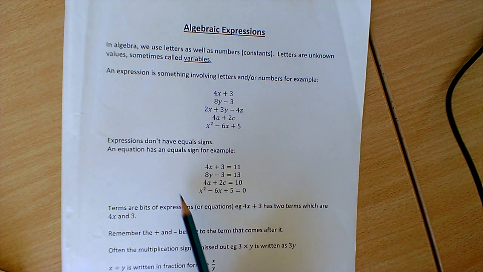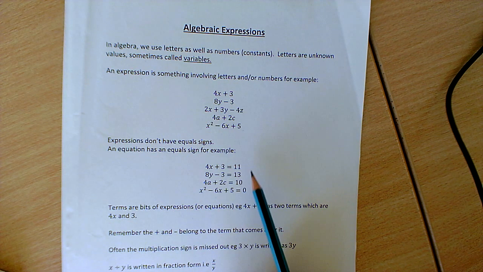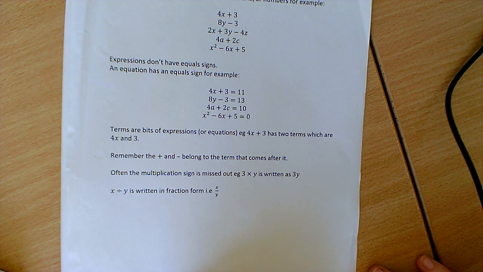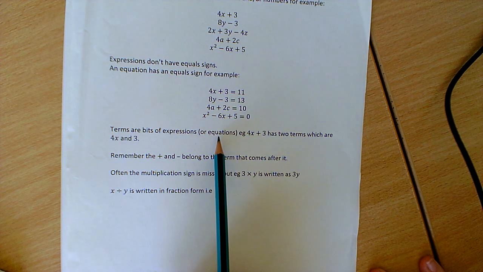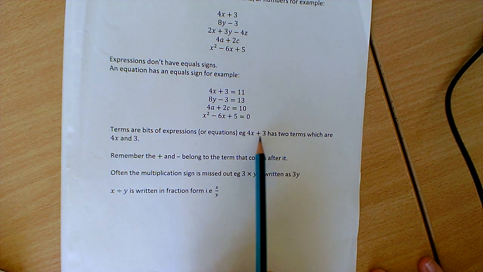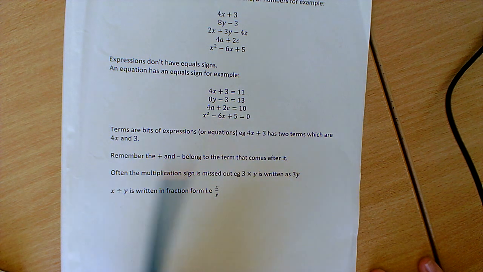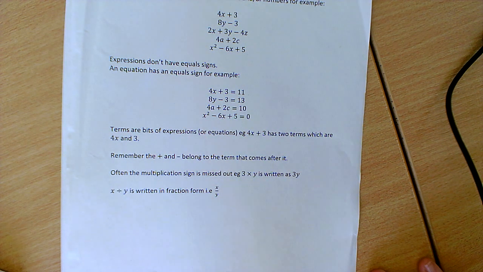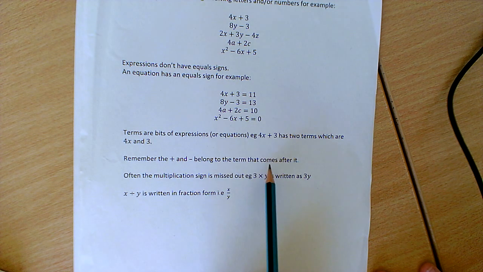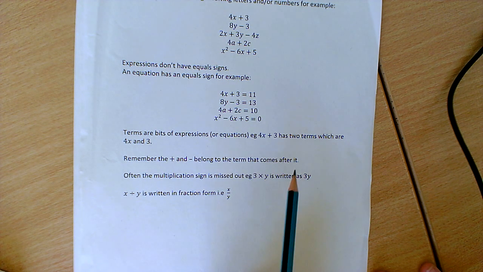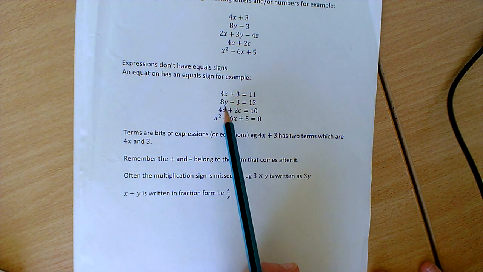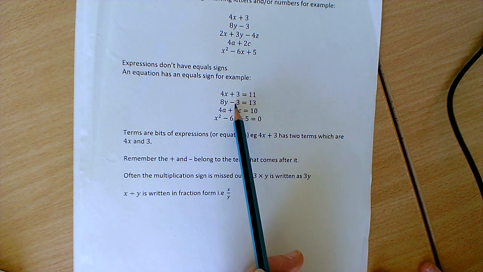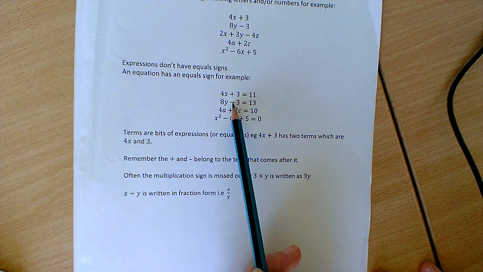So these are all examples of equations. So 4x plus 3 equals 11. It has an equal sign, so it's an equation. Terms are the tiny little bits of expressions or equations. For example, 4x plus 3 has two terms, one of the terms being 4x and the other being 3. Remember that the plus and minus also belong to the term that comes after it. For example, if we look at 8y minus 3 equals 11, that minus in front of the 3 belongs to the 3, so that's negative 3.